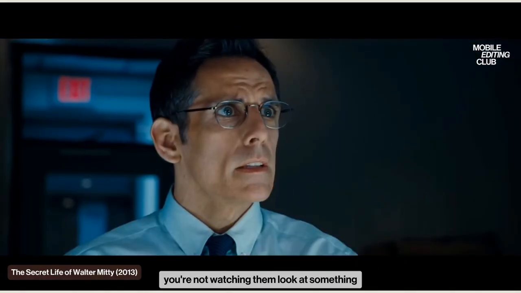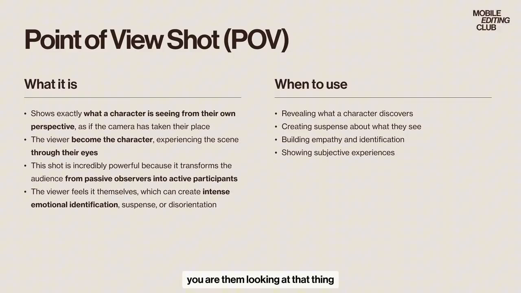POV shots place the camera, and therefore the audience, directly in a character's position. You're not watching them look at something. You are them looking at that thing. They create immediate subjective experience. Whatever the character feels about what they're seeing, the audience begins to feel it too, because they're sharing the exact same visual information. They eliminate the distance between audience and character. There's no mediating perspective, no third-party observation. It's direct, visceral, and personal, and they can intensify any emotion: fear, wonder, confusion, attraction, disgust. When you see through a character's eyes, their emotional state becomes your emotional state.